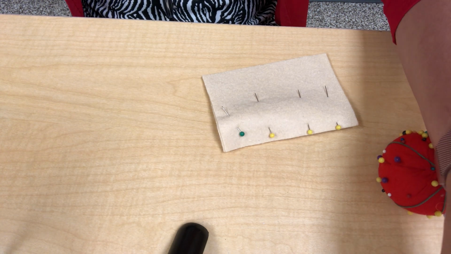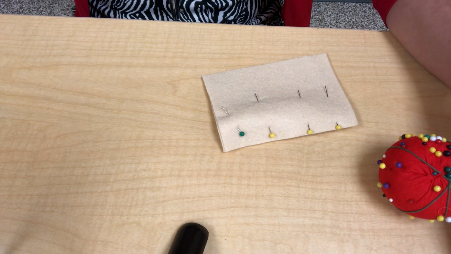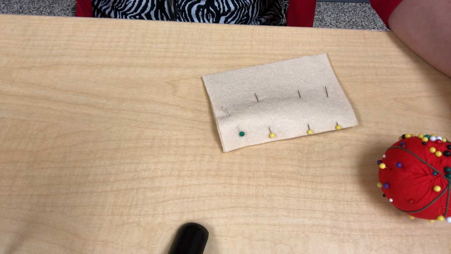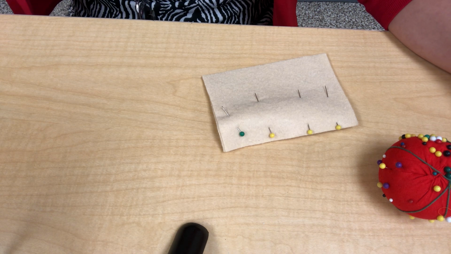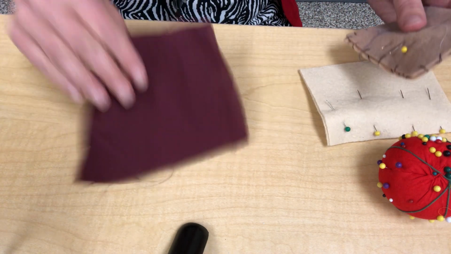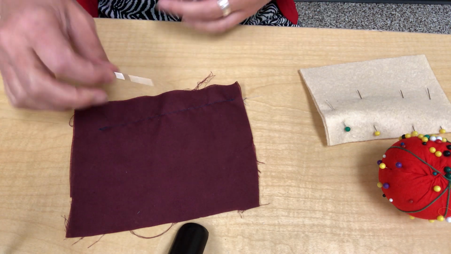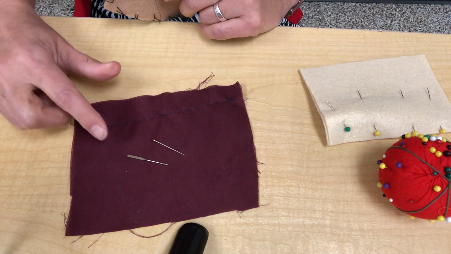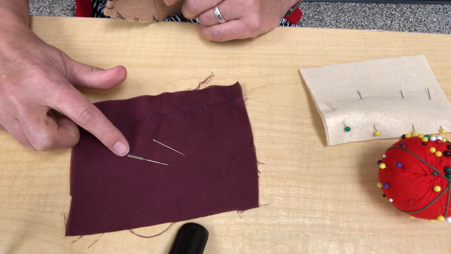So we also are going to have some hand sewing needles and a needle threader. I'm going to show you those real quick and show you the difference between our sewing needles. I'm going to set this cloth down so you can see. So here I have a machine sewing needle.